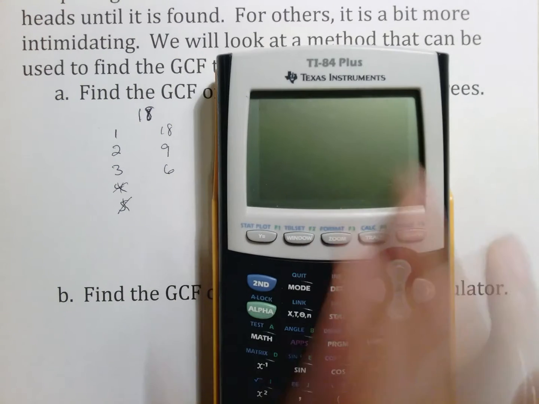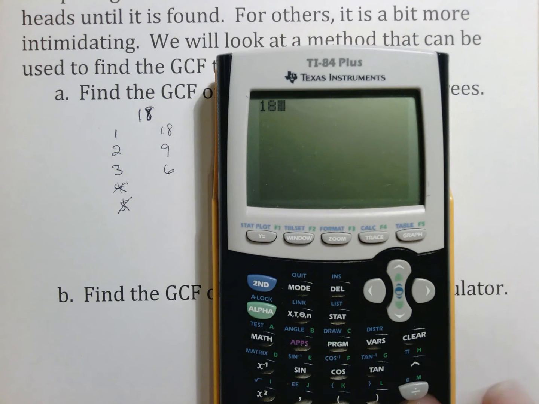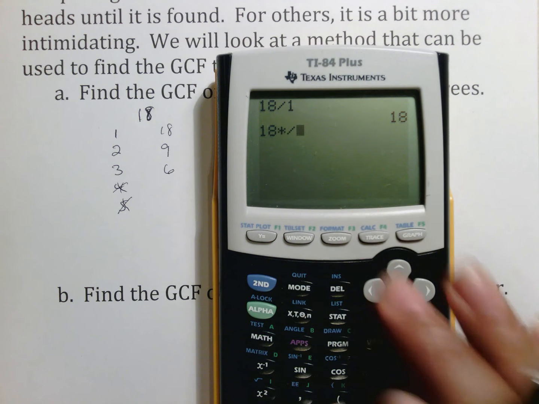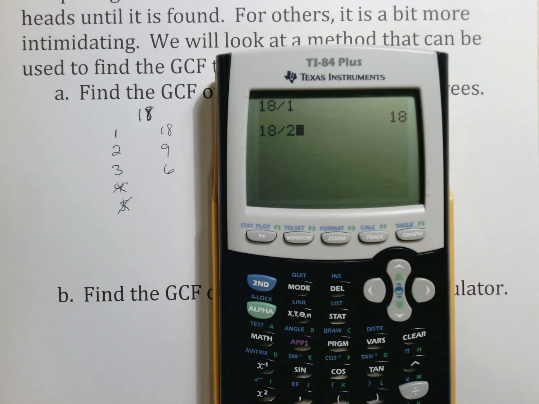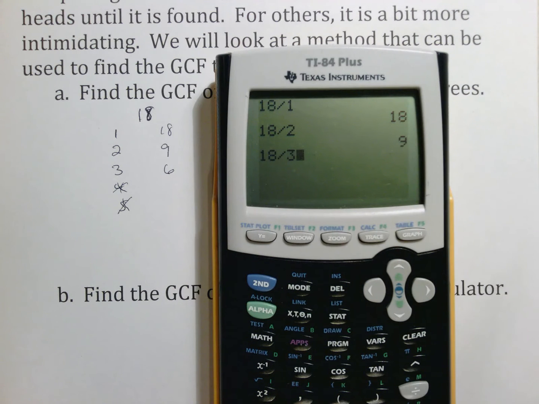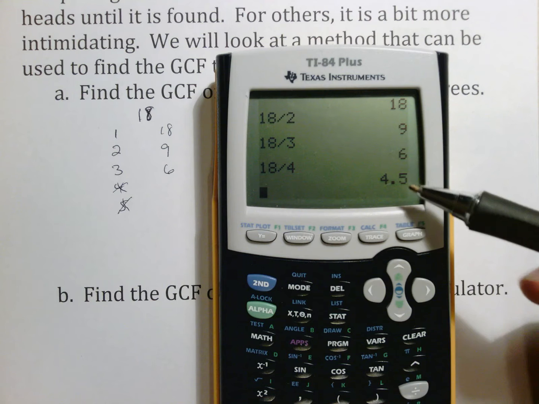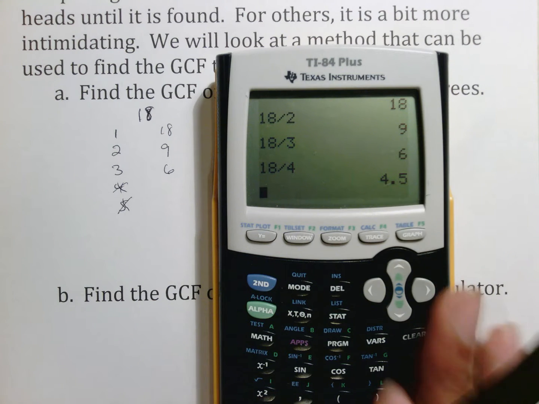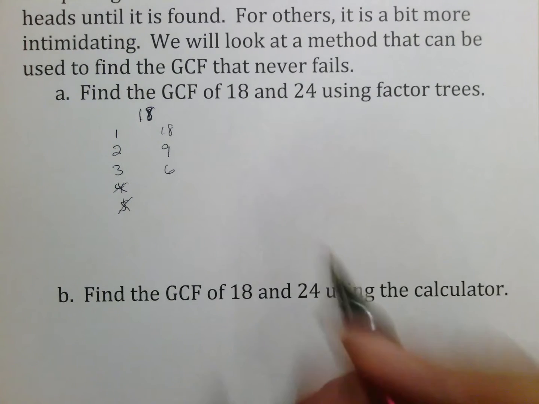If you don't know the numbers, you can just simply do 18 divided by 1. Notice that you get that answer. 18 divided by 2. Notice you get the number that goes with it. 18 divided by 3. Notice you get the number with it, and you know to skip a number whenever you get a decimal as an answer. So that's pretty much how you do the factor tree there.